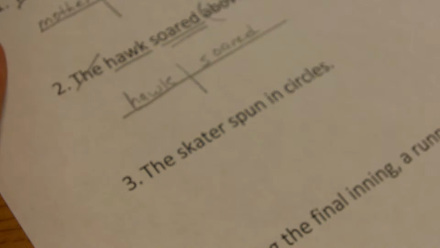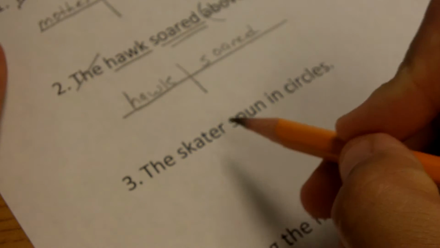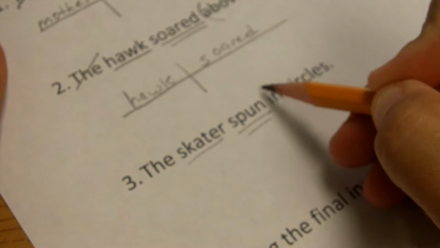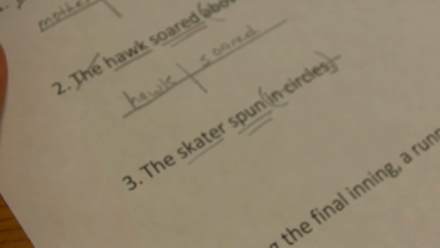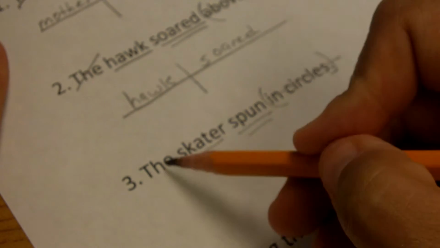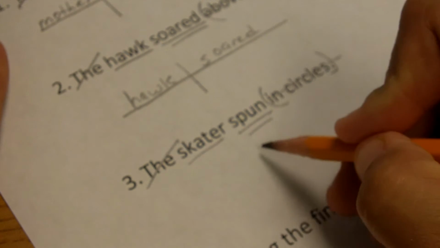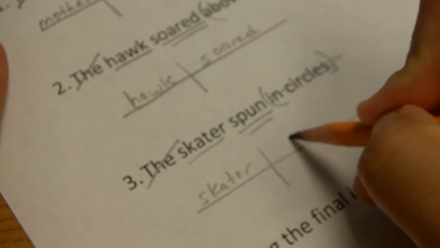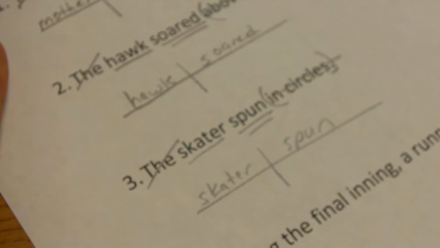Third sentence. The skater spun in circles. My subject is skater. The verb is spun. In circles is just a prepositional phrase, and you wouldn't say skater circles, so that can't be the verb. And again, we're going to ignore that as well. So let's do our T-chart. Skater spun.